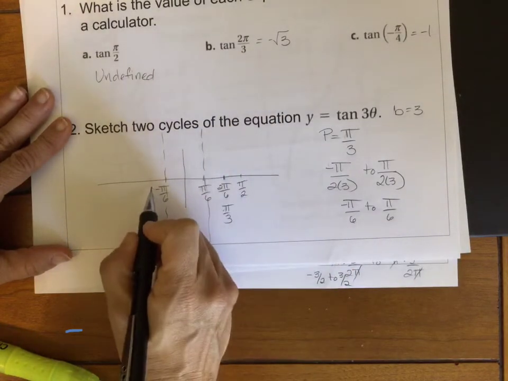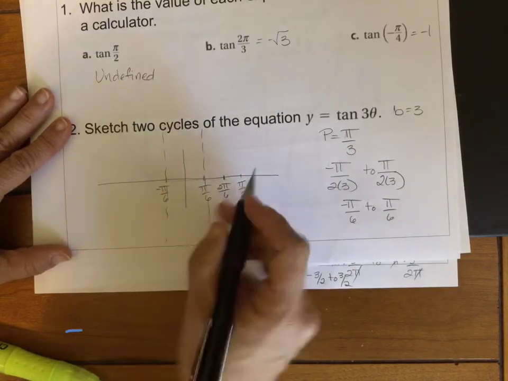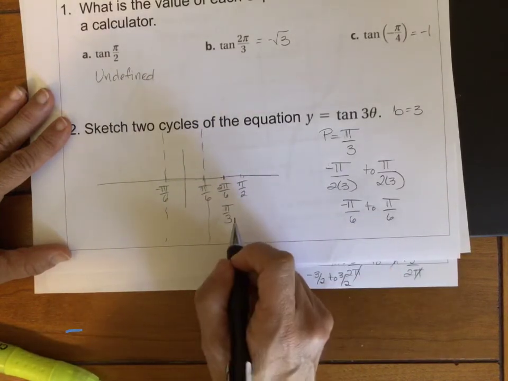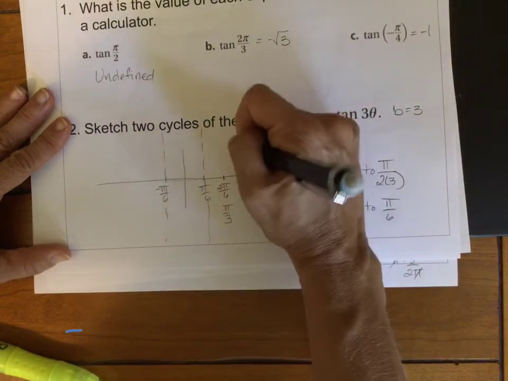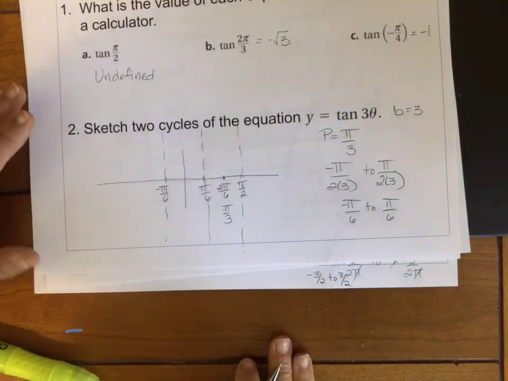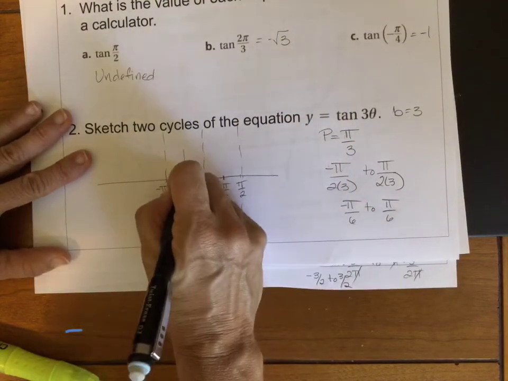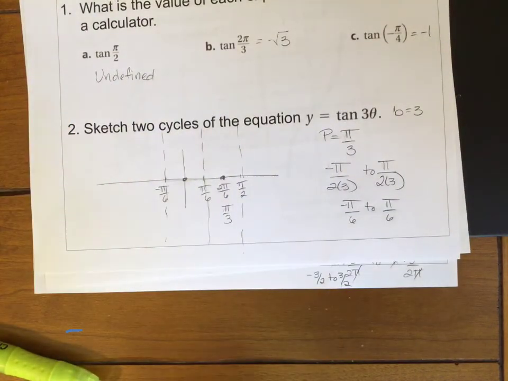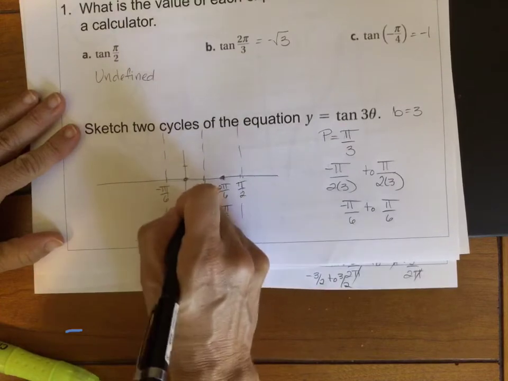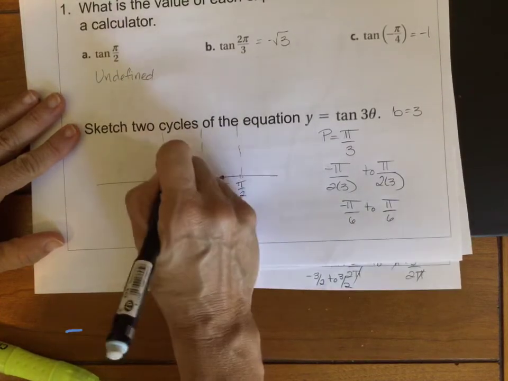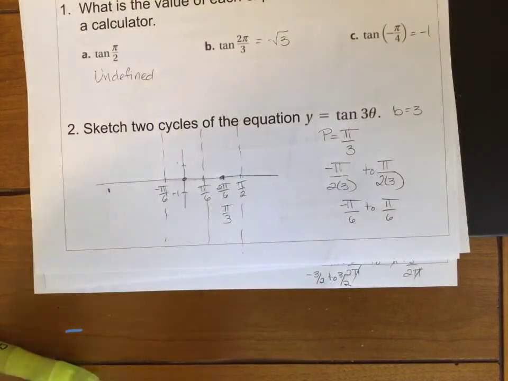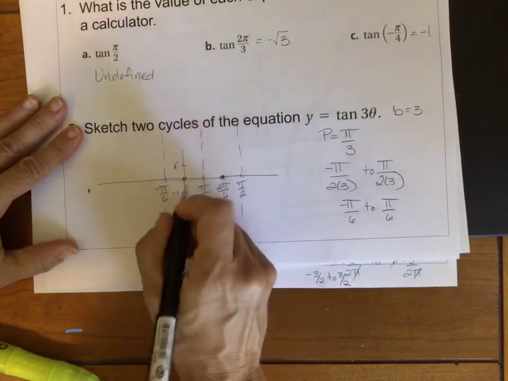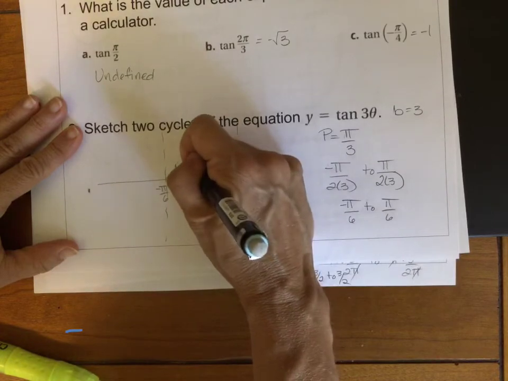So here is a period of pi over 3, and then 1 pi over 6 plus 2 pi over 6 gives me pi over 3. So here's another distance of pi over 3. So there's my vertical asymptotes. My zeros go right in the middle between my two vertical asymptotes. And then if my amplitude has not been changed from 1, then I'm going to have a point halfway between my asymptotes.